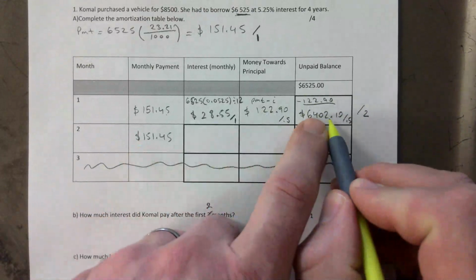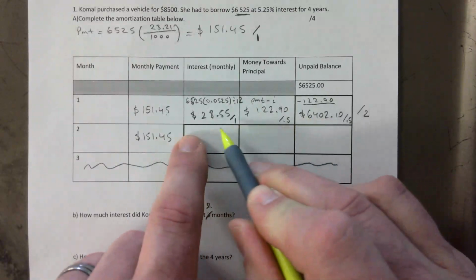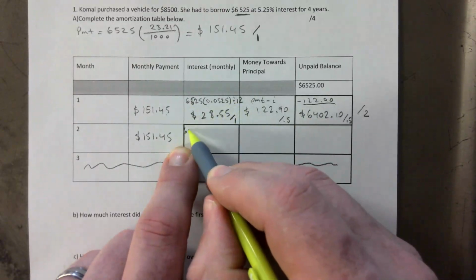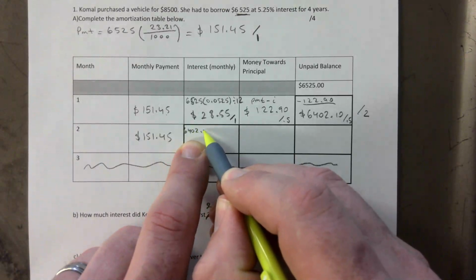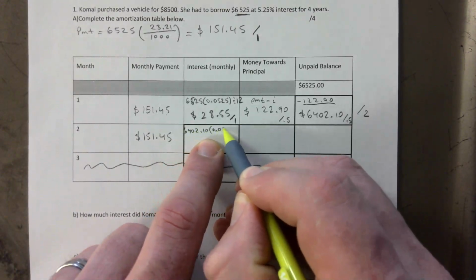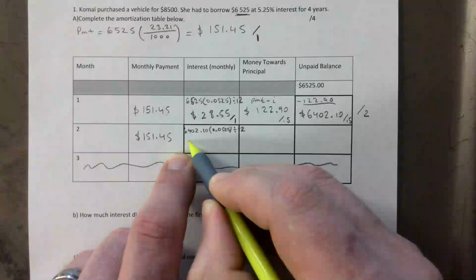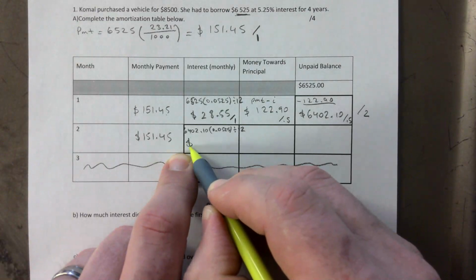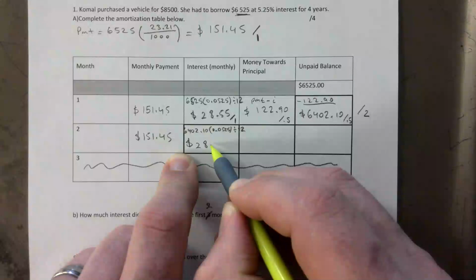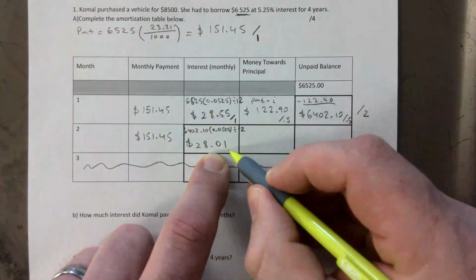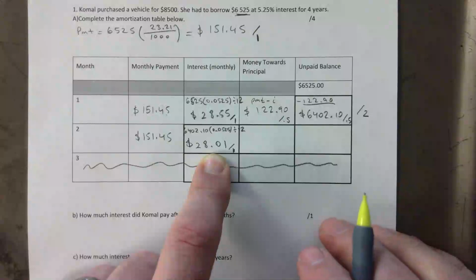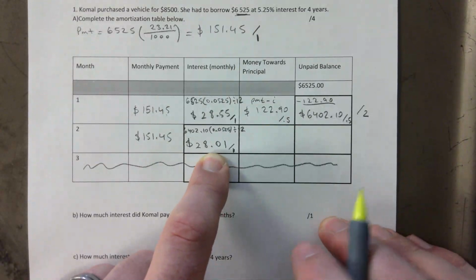So now, next row, you take this number and you repeat that process. 6402.10, and you multiply by that interest rate that doesn't change, divided by 12, and now you get 28.01. You get another full mark for that step. Okay.